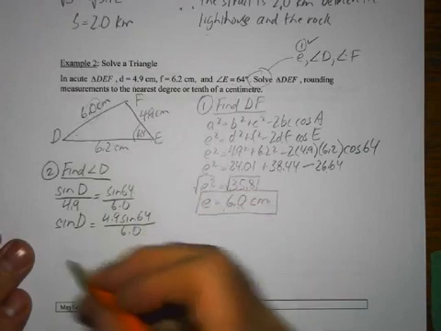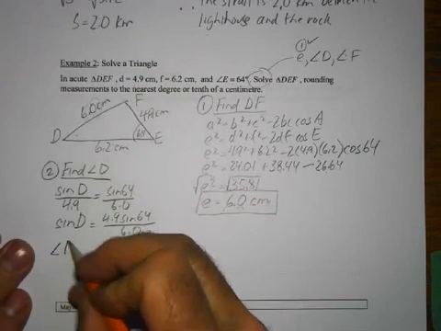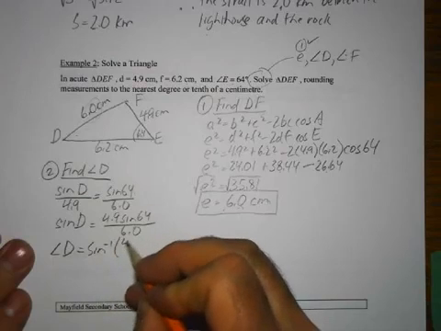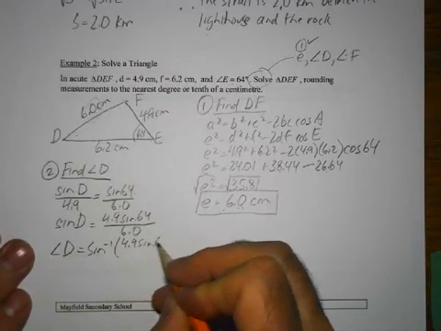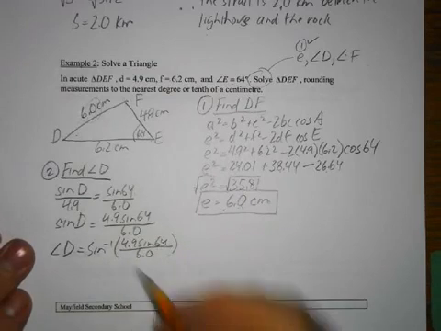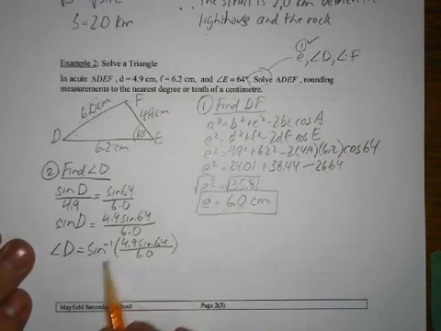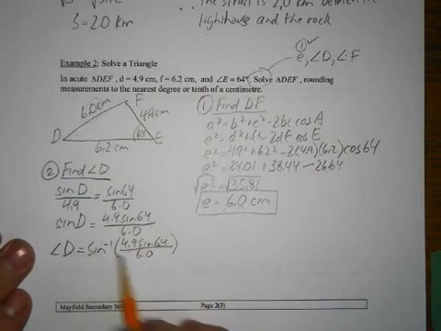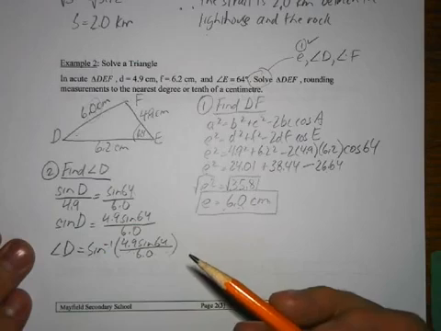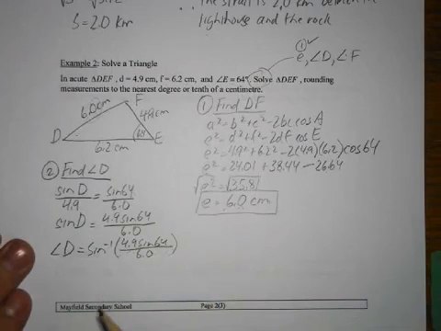And then if I take the sine inverse of both sides, I think I mentioned a few times, it's always best to do your calculation at the end, especially for the sine law. So you basically figure what that is, then you take the sine inverse, you press equals if you have to, and then you round.